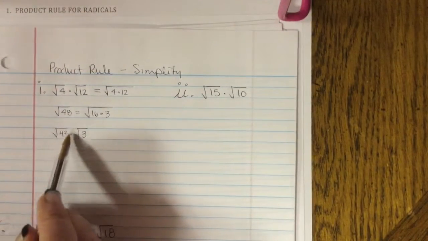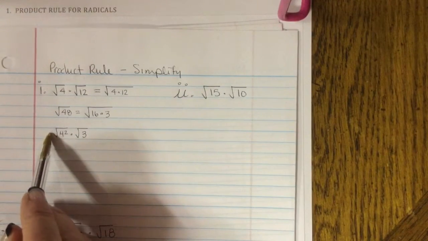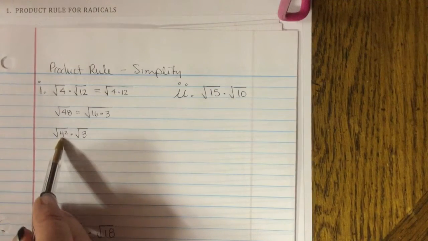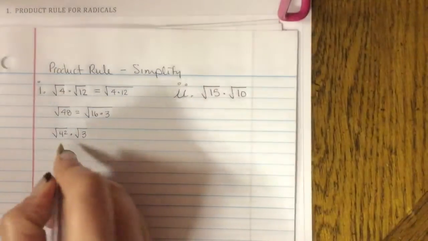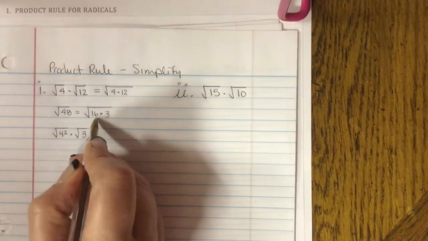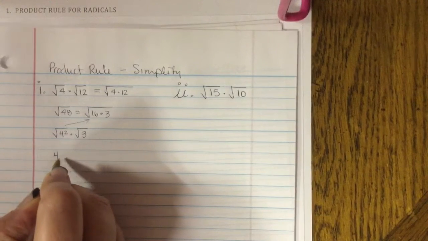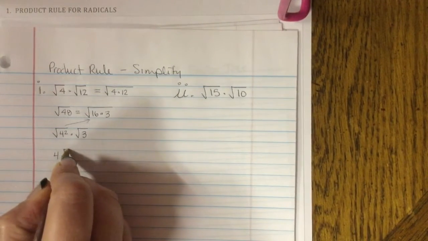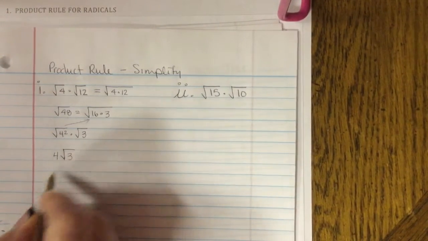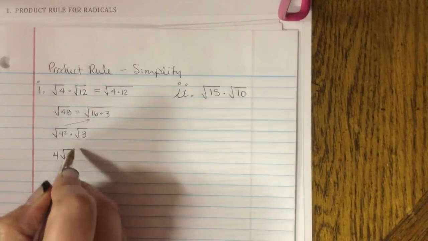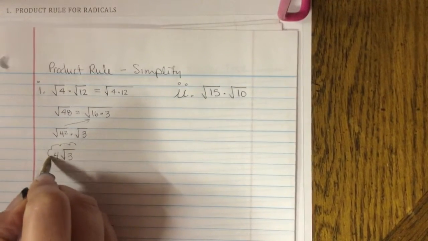And if you remember at the beginning of the year, we realized that when we take the square root of a square, the square root kind of cancels out the square. So the square root of 4 squared, or the square root of 16, is 4. So my final answer is 4 times the square root of 3, and we read that as 4 root 3.